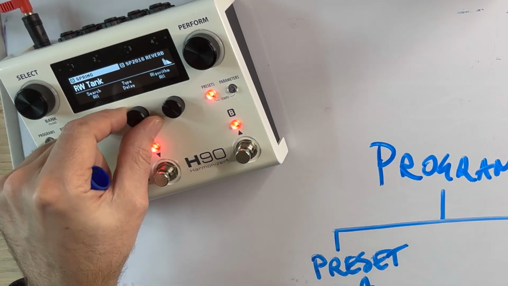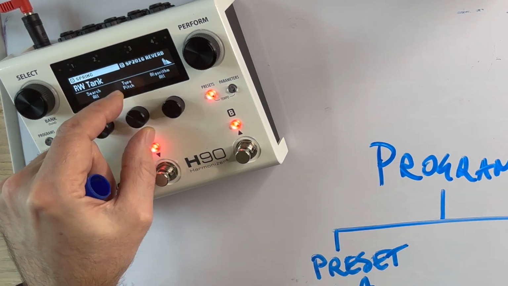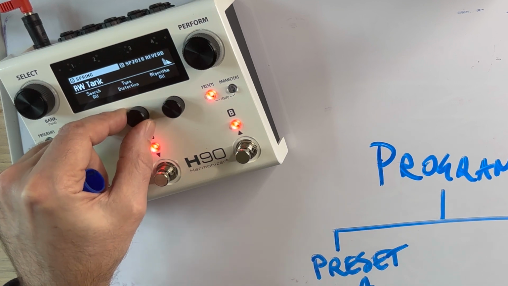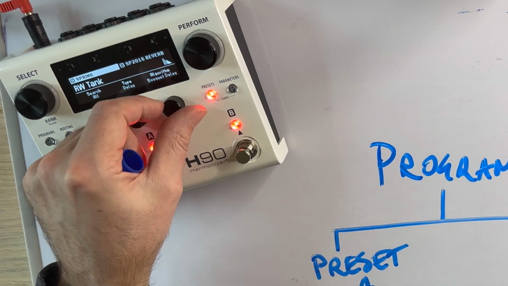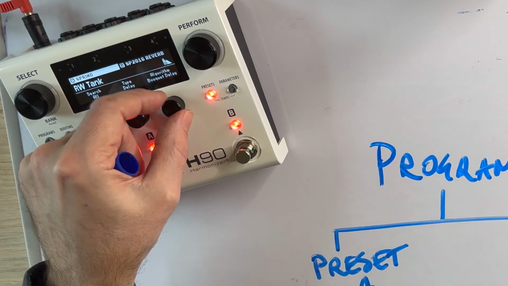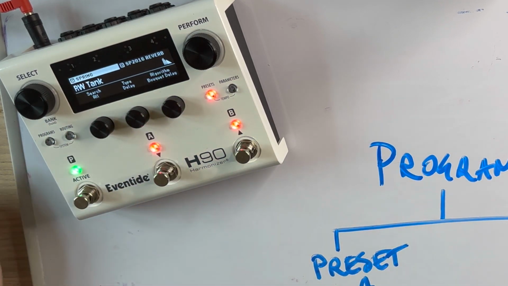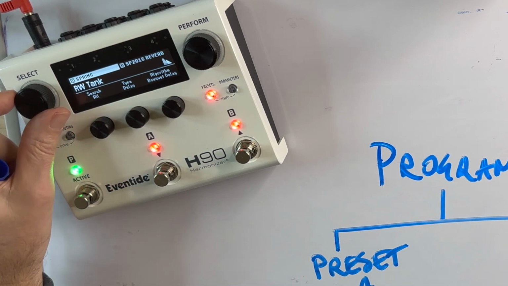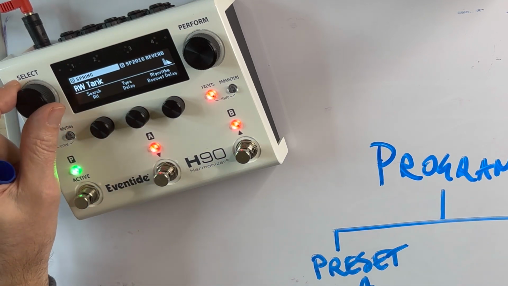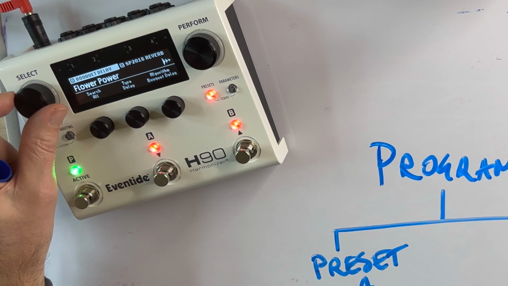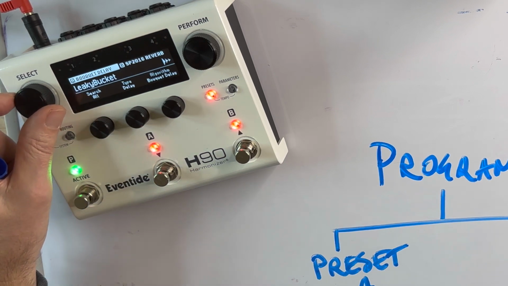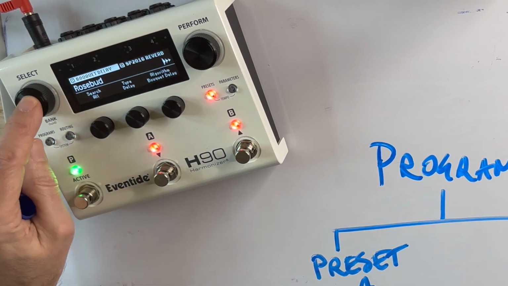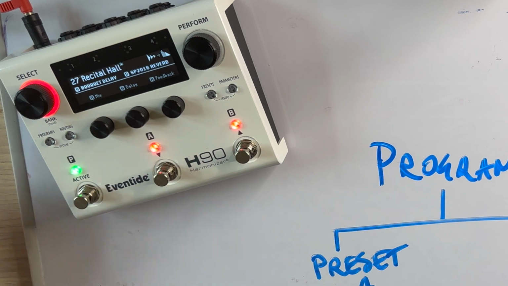So I can pick a lot of different types. As you know from my other videos, I'm a delay junkie. I can choose the bucket delay, and then using this scroll wheel, the select wheel, I can scroll through presets, remember presets, of the bucket delay, and click to select one.